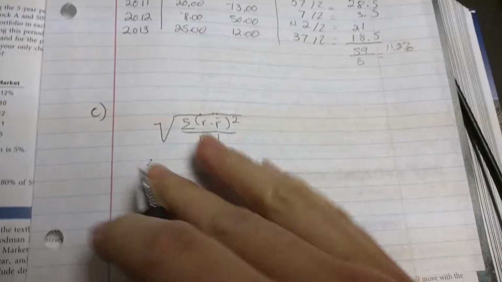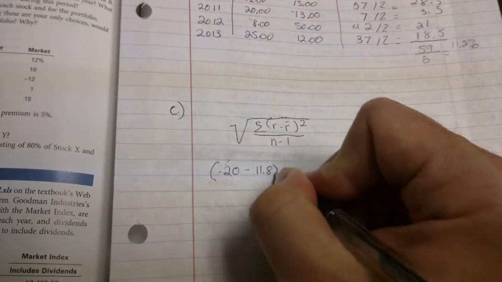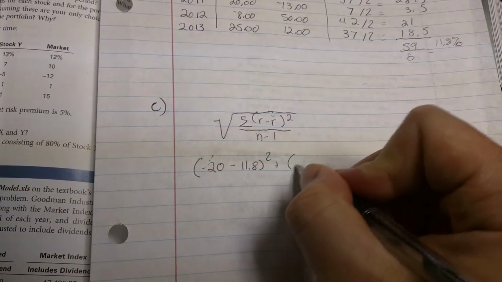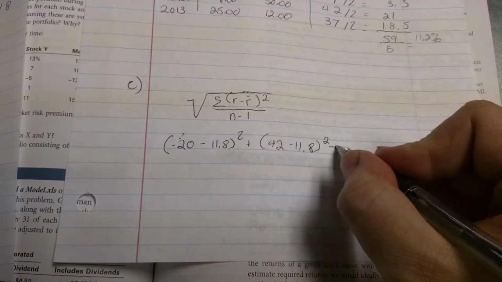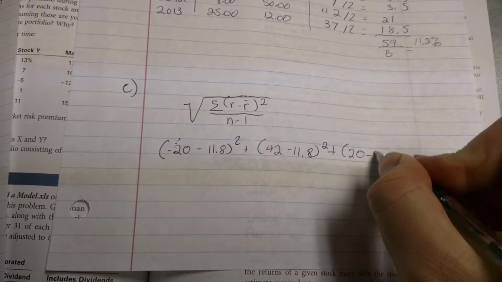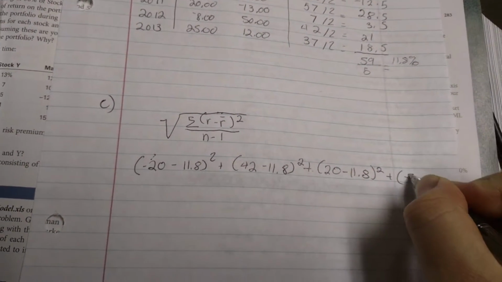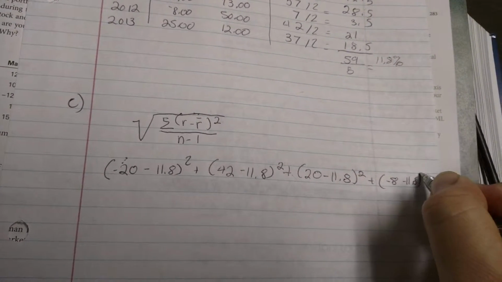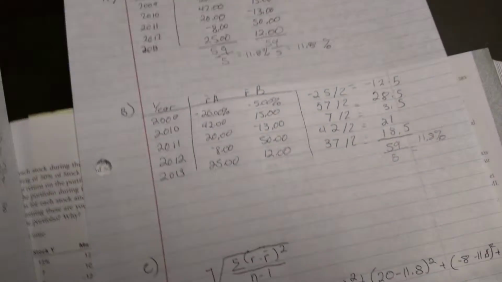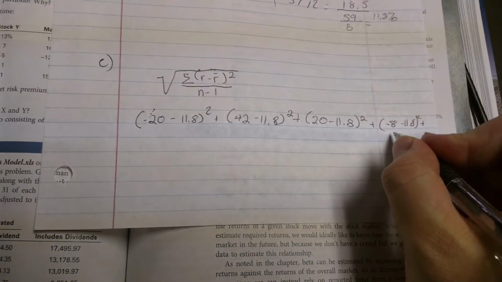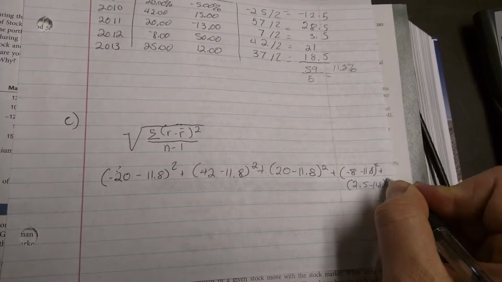What that amounts to is negative 20 minus 11.8 squared, plus 42 minus 11.8 squared, plus negative 8 minus 11.8 squared, plus, I'll actually drag this down because I wrote too big, 2.5 minus 11.8 squared.